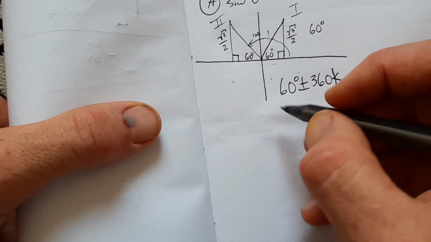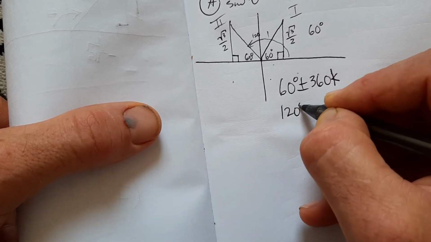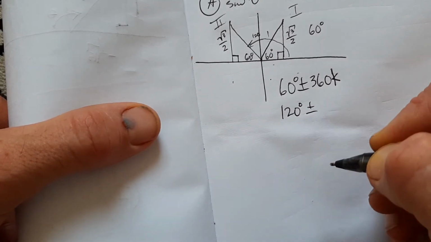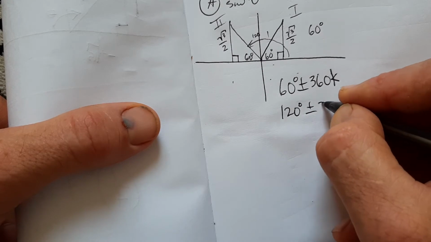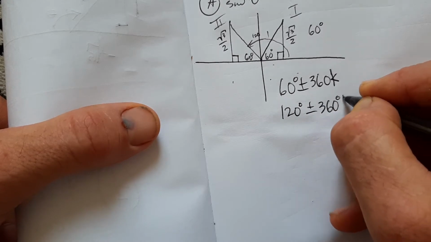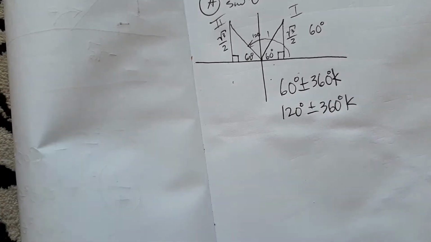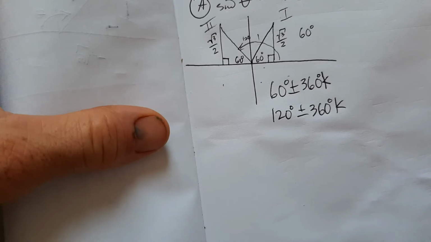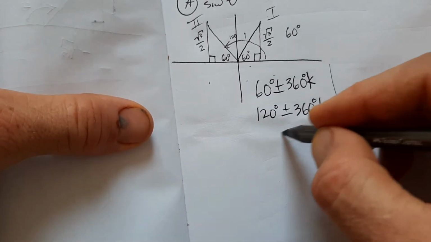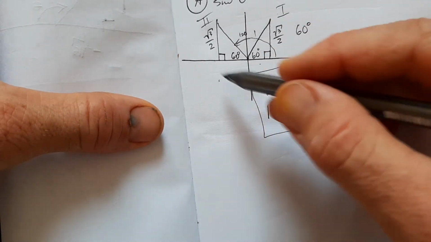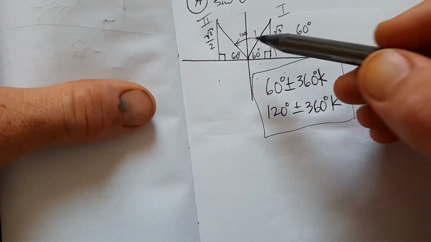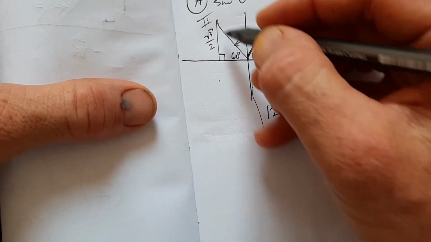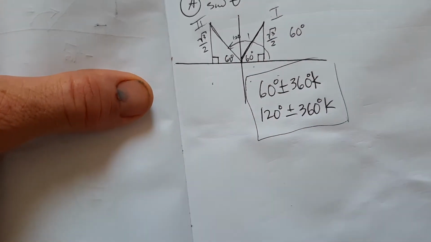And also 120 degrees plus or minus 360k. To me, that's good enough. I'll review how they write it and make sure I'm doing that notation right. But that covers all the angles, right? Because I can go around backwards, forwards, and I always wind up on one of these two that give me the positive square root of 3 over 2 for sine theta.